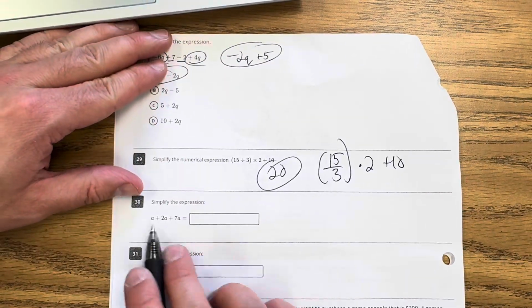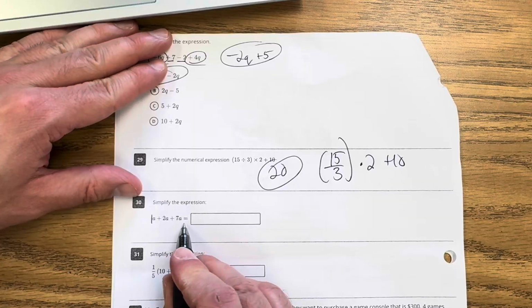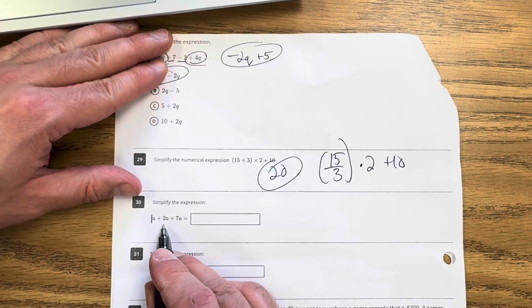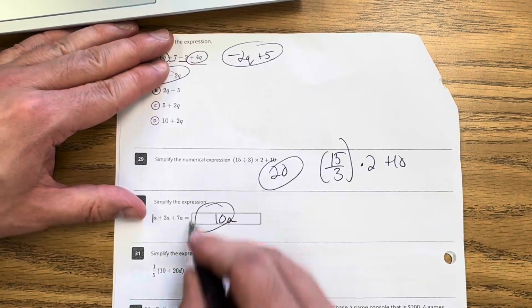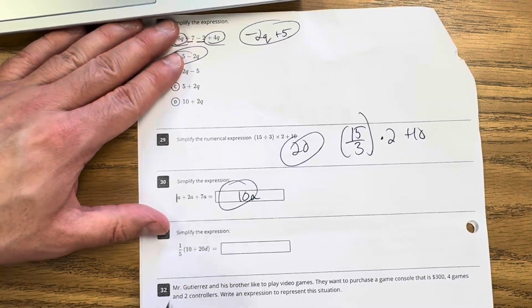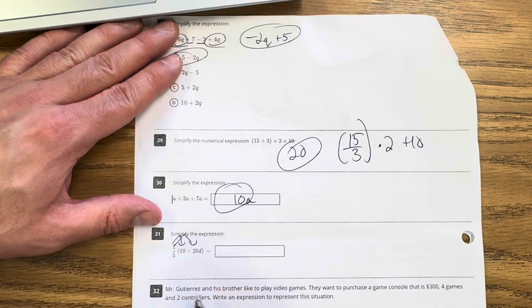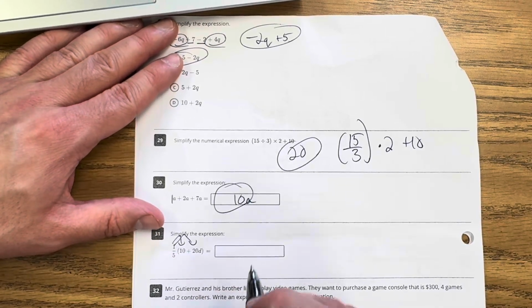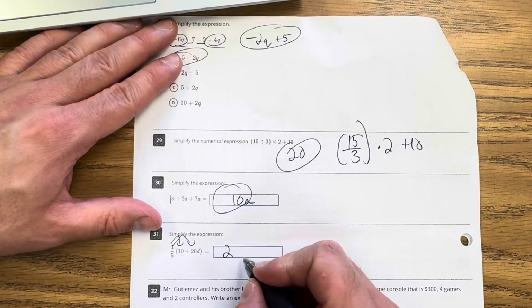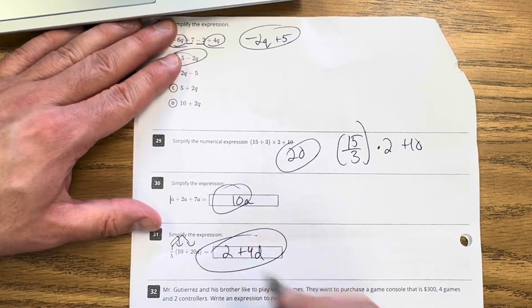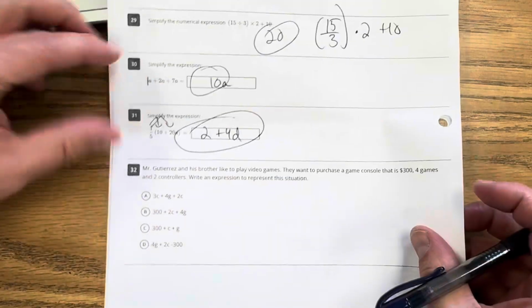30, simplify the expression. This is 1a plus 2a plus 7a. 1a plus 2a is 3a. 3a plus 7a is 10a. Okay. Simplify the expression. 1/5 distributes to the 10 and 1/5 distributes to the 20d. 1/5 times 10 is 2 and 1/5 times 20d is 4d, positive 4d. So 2 plus 4d. Okay.